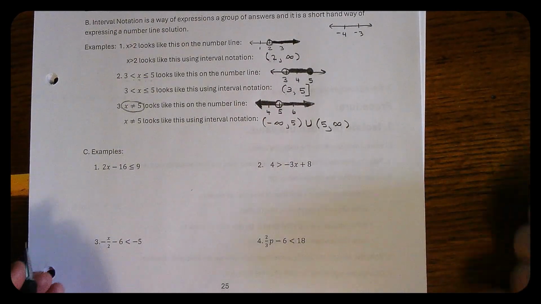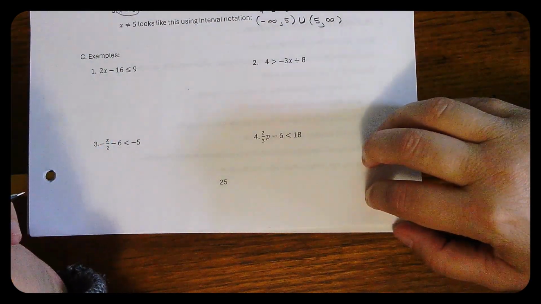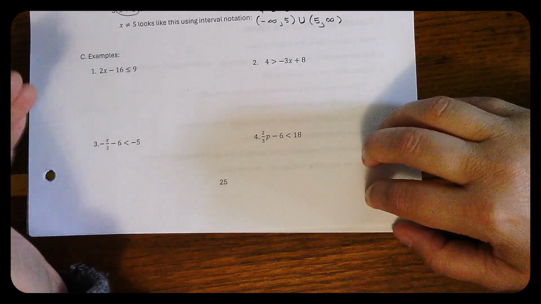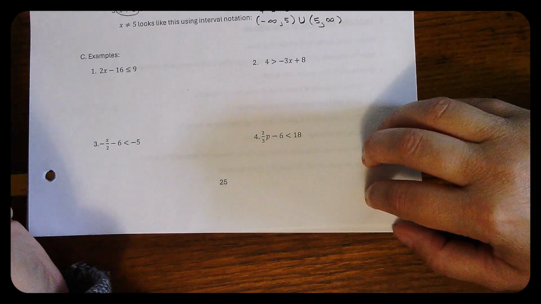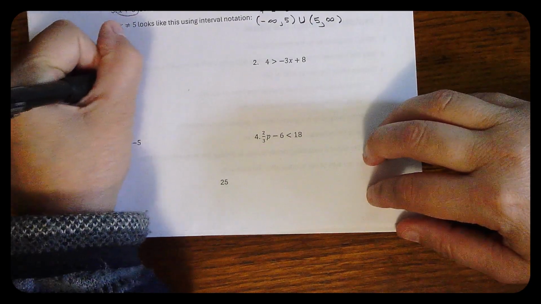Okay, so now we're ready to do some examples where we solve some linear inequalities, and you solve these just like you solve equations, except when you multiply or divide by a number, you have to switch the inequality and you have to keep track of where x is. So writing equivalent inequalities is going to be important.